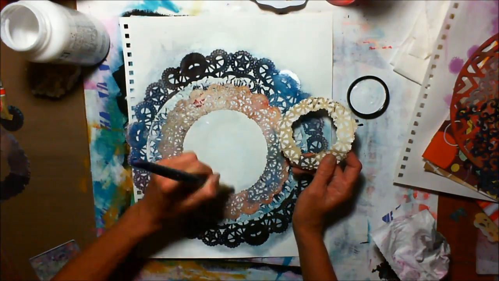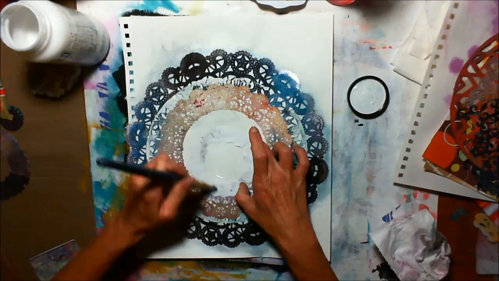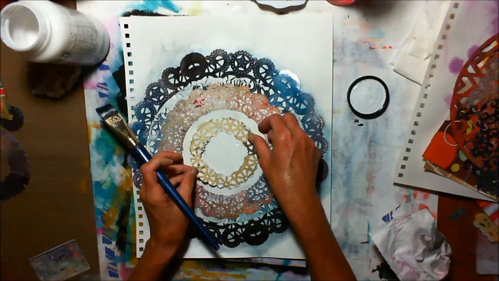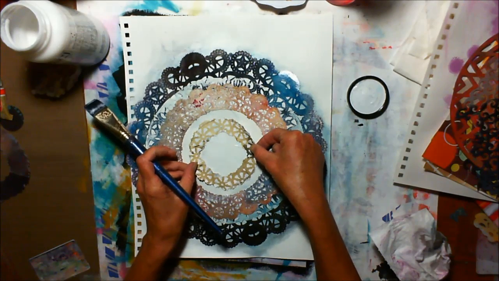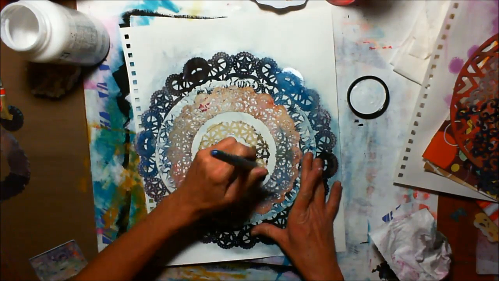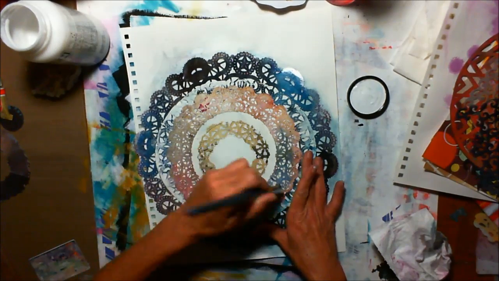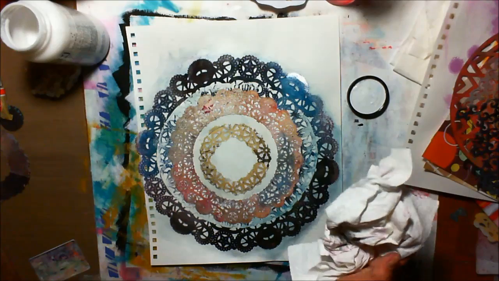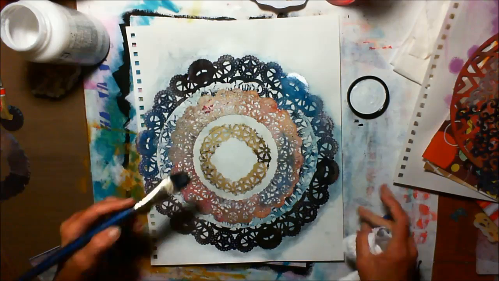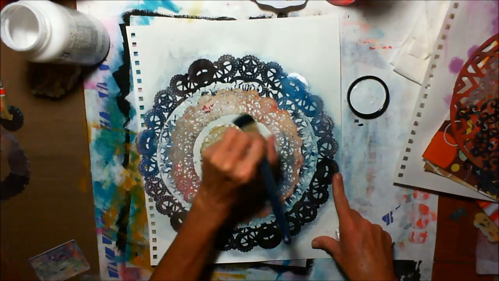So again, I'm just going to use some matte medium. I'm going to put it on both sides in the hopes that it will stick really well. And then I'm just going to try to line it up as best I can. I didn't draw a circle for that center when I made that cut, and this brush has got black gesso in it, so that center circle might not be circular or properly even, but I got it as close as I could.